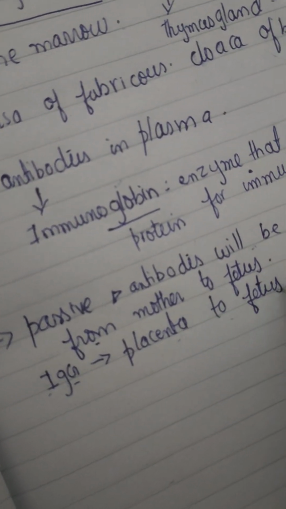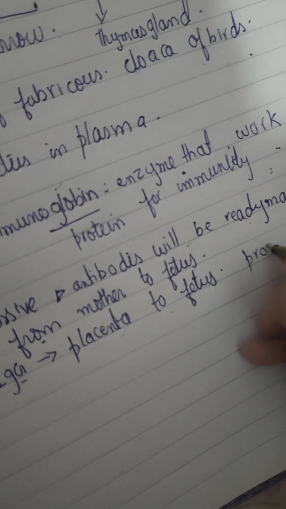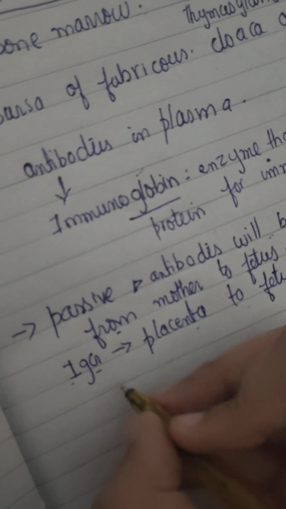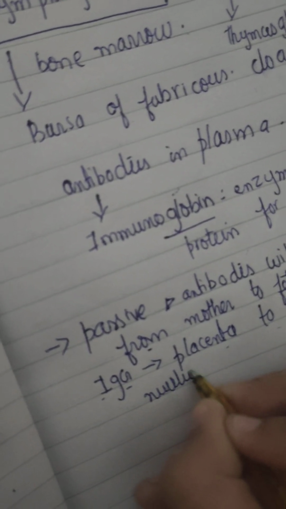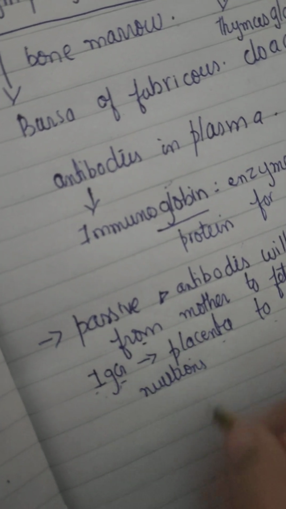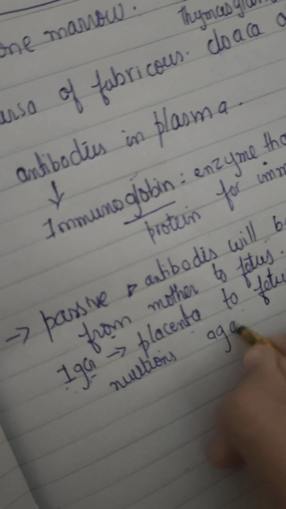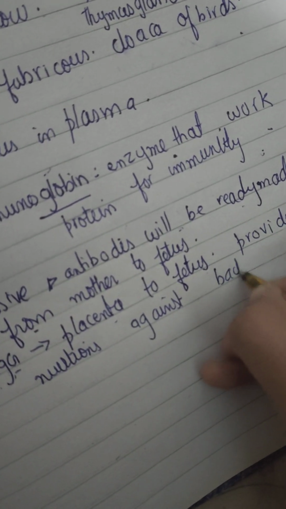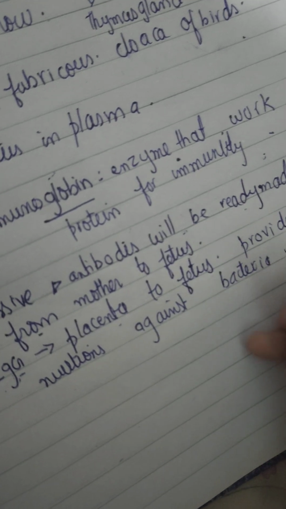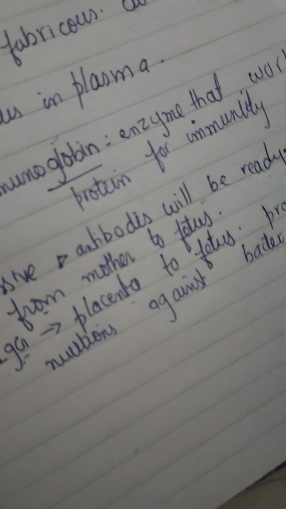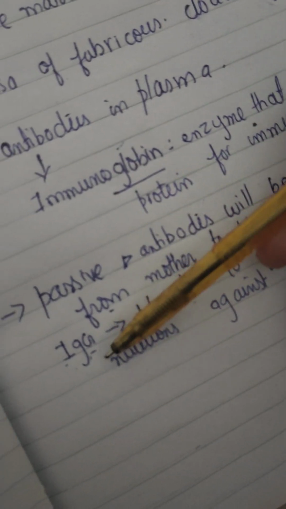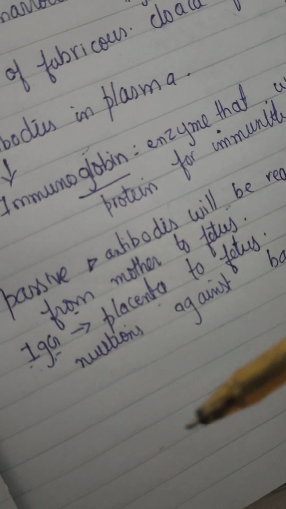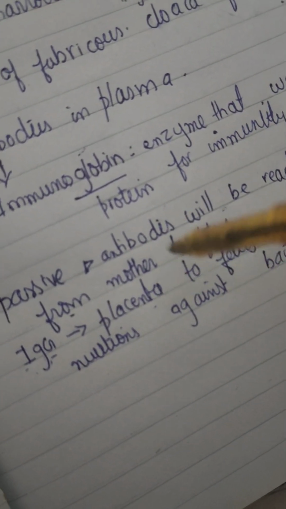So from the placenta to the fetus, it provides nutrition, and IgG also works against bacteria and viruses.